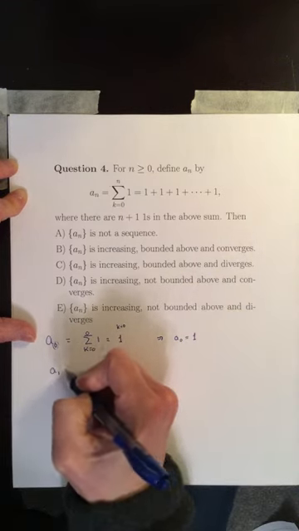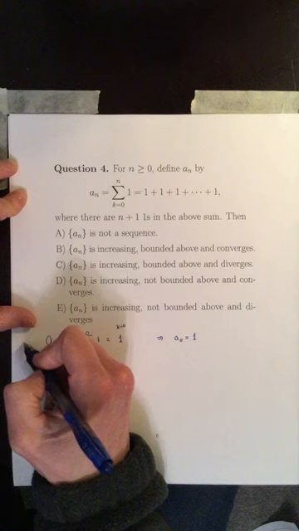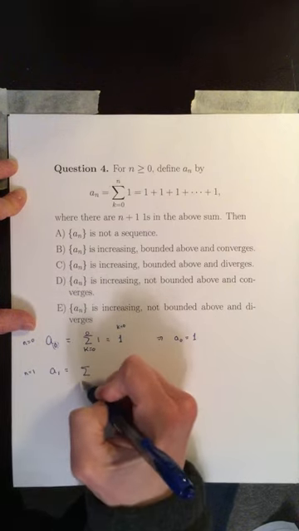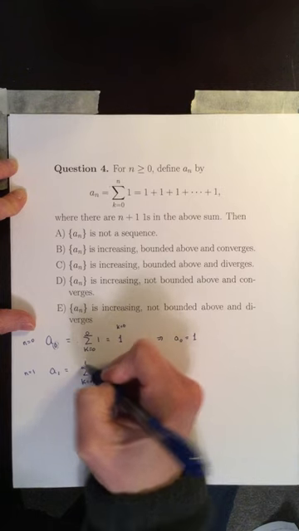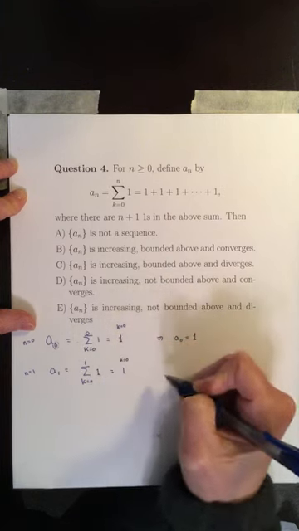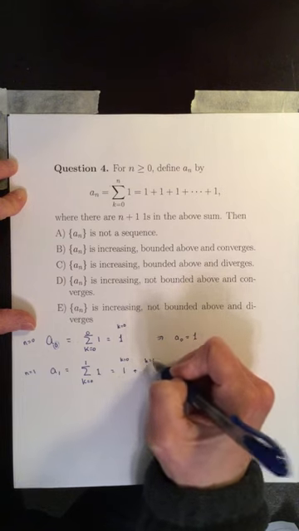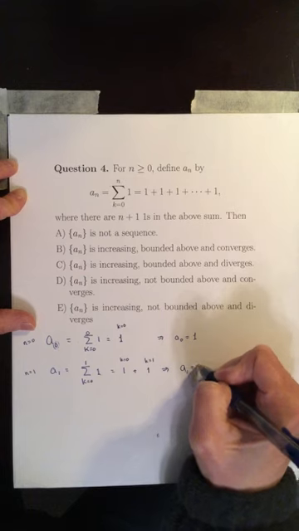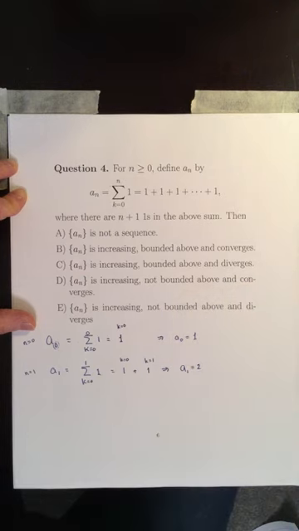A sub 1, when n is equal to 1, means we have the sum k going from 0 to 1 of 1. That means when k is 0, we have the addend of 1. When k is equal to 1, we also have another 1. So that means a sub 1 is actually 2.